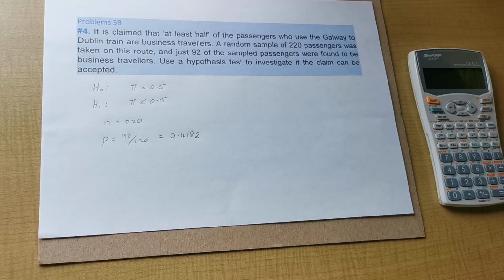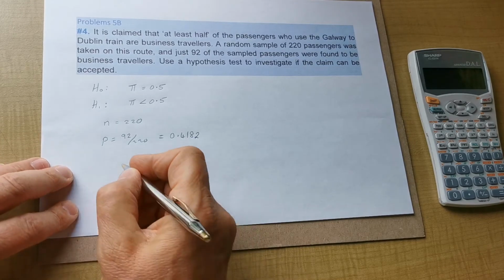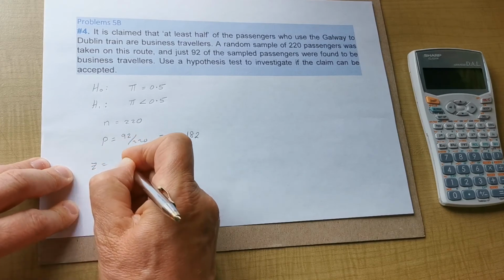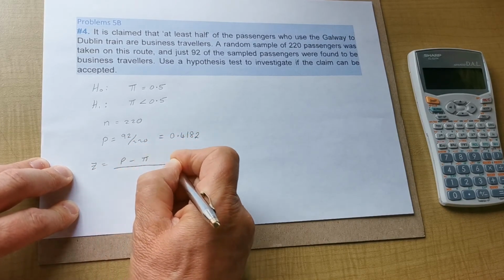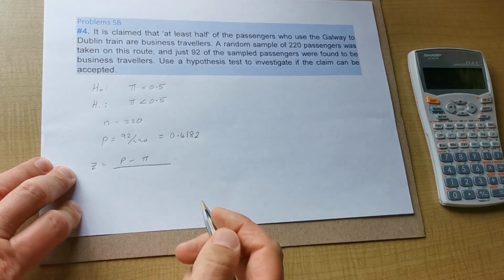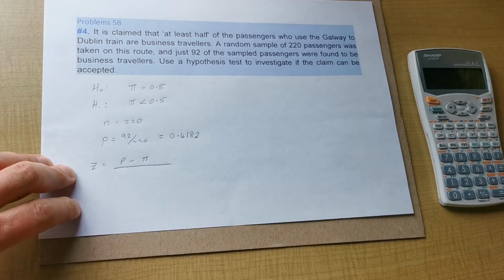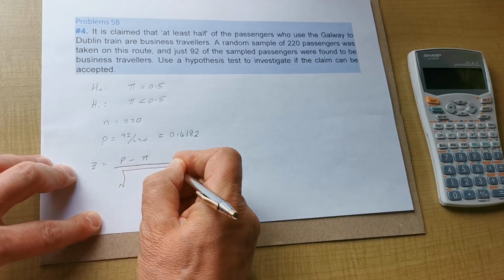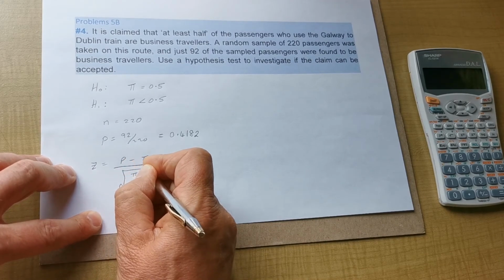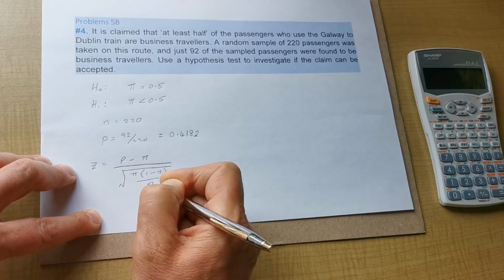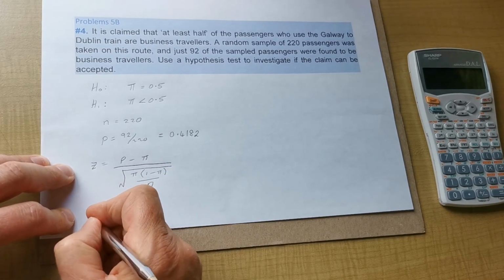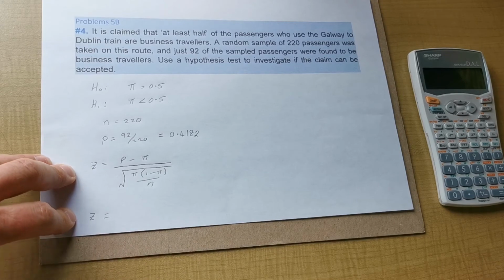So we now calculate the test statistic. Z equals P minus pi, the difference between the observed sample proportion and the hypothesized population proportion, divided by the standard error of the proportion, the square root of pi into 1 minus pi over n. And into this formula we substitute the sample values that we have on this occasion.